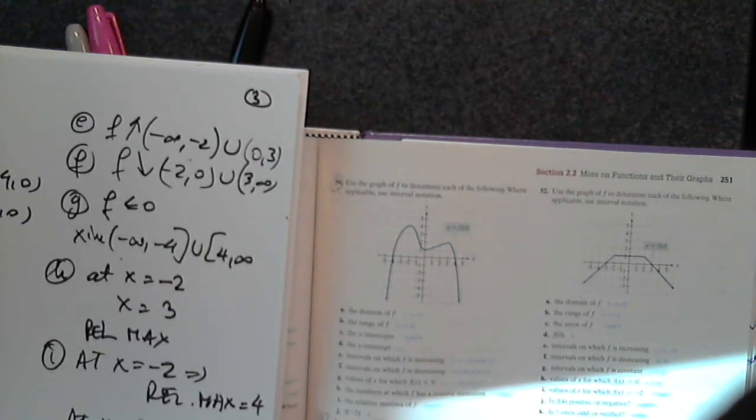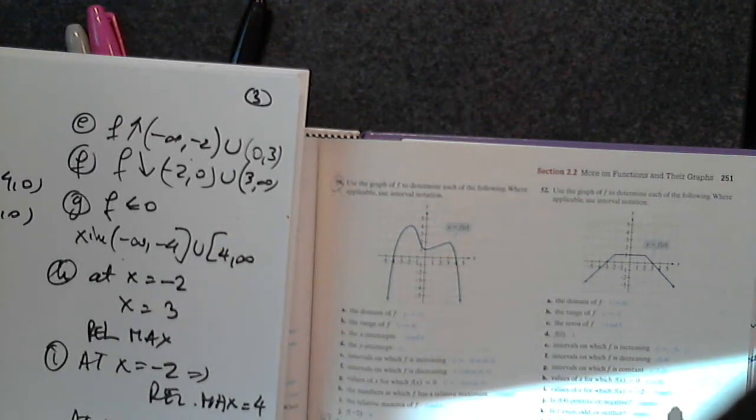J. f of negative 2. Can we determine f of negative 2? What will you say? Exactly. We just determined it. They're asking us for it again. They think they're tricky. Okay. The values of x for which f of x is 0. That's K. When f of x is 0, what are we looking for?